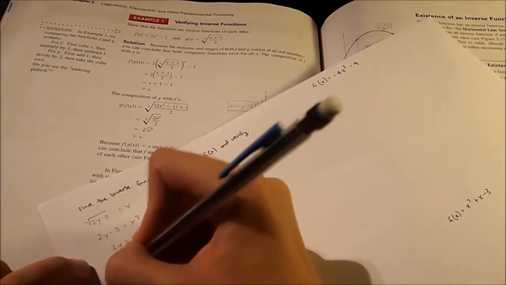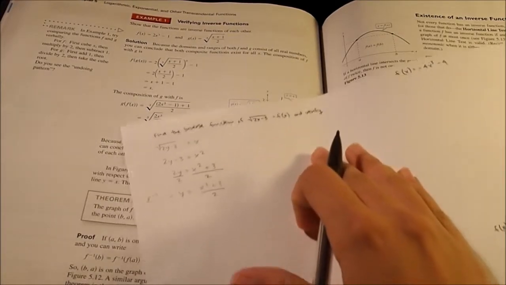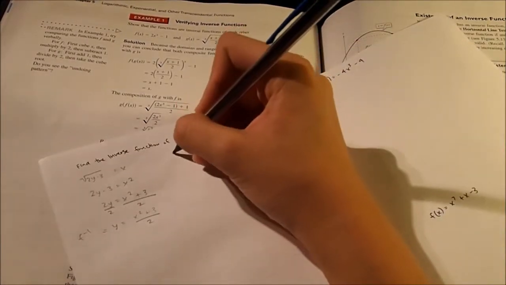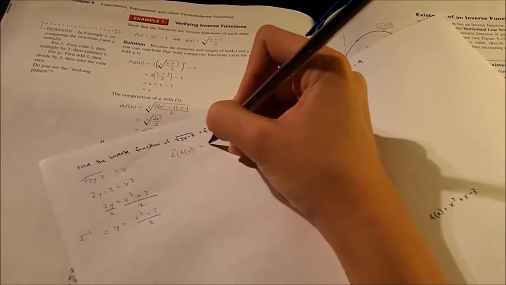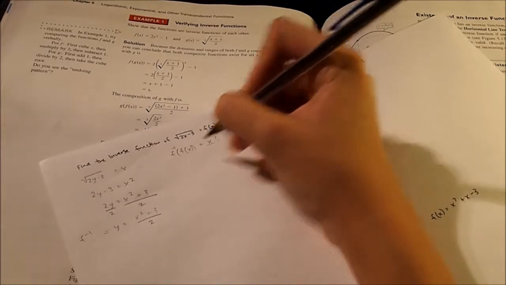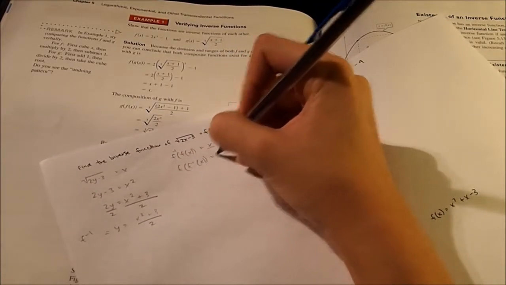And then when I say y, this should be the f inverse. So in order to verify this, you would just do f inverse of f of x, and that should equal x. And then the f of f inverse of x should also equal x.